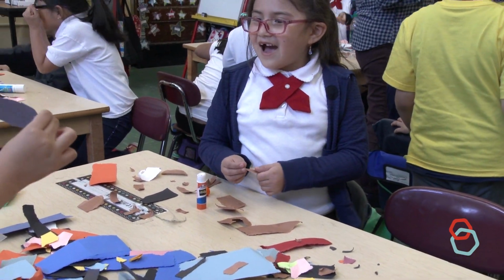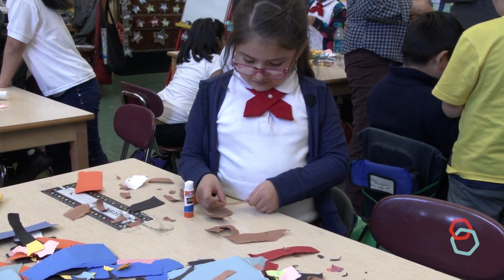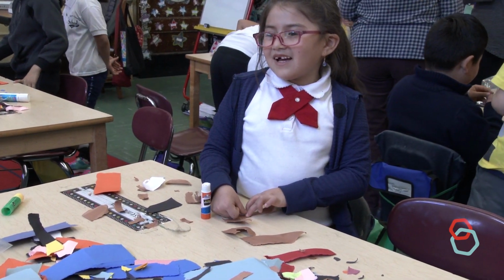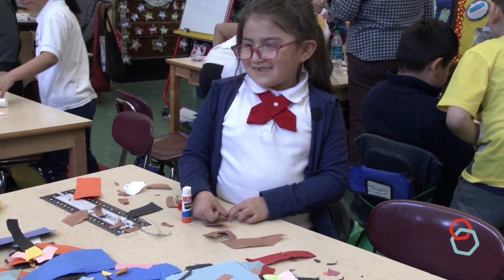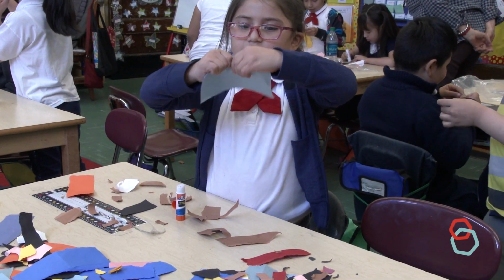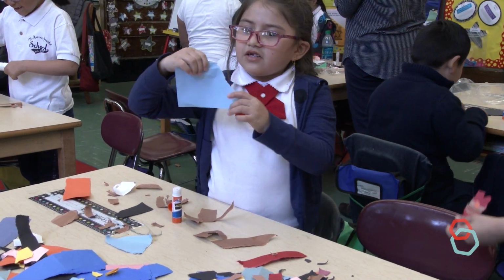Children are also encouraged to be curious about the material and let their play and experimentation inspire ideas. When they see the potential in the paper, they're building their creative thinking skills. Your crown is like this. It's like this, your crown. I just did it like that.